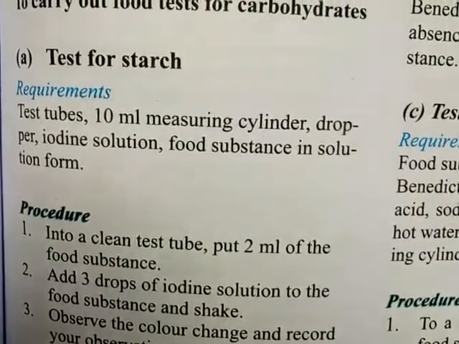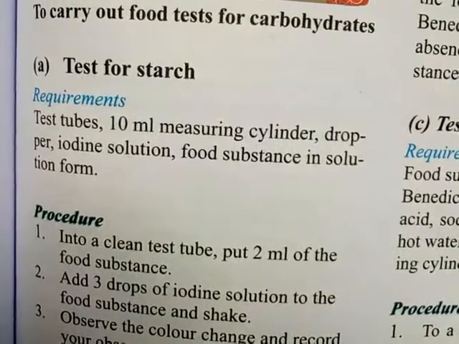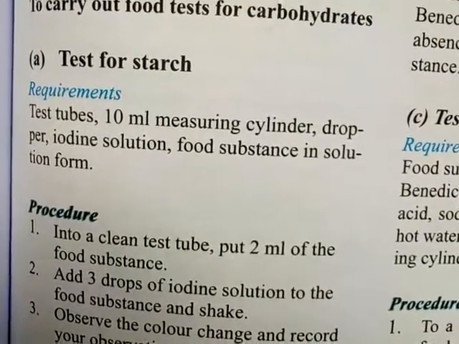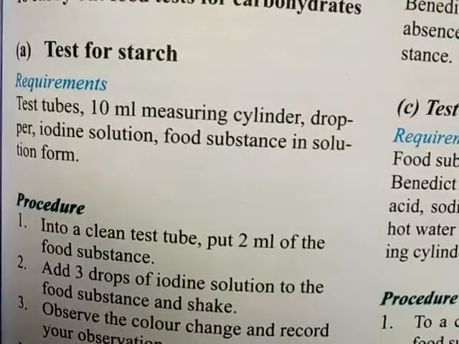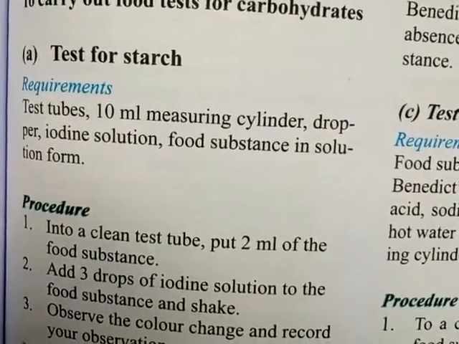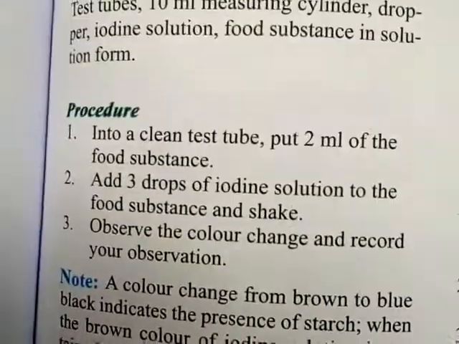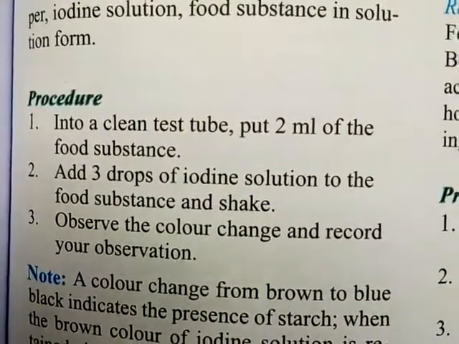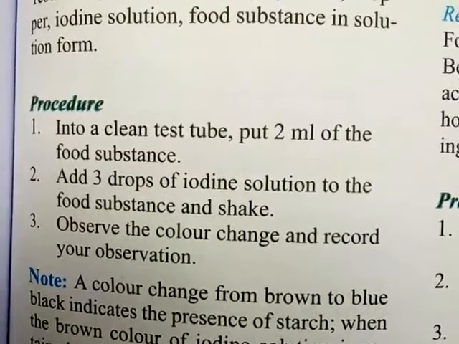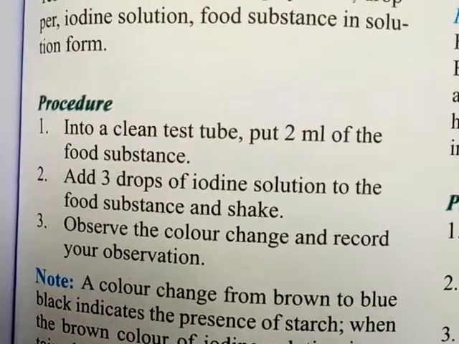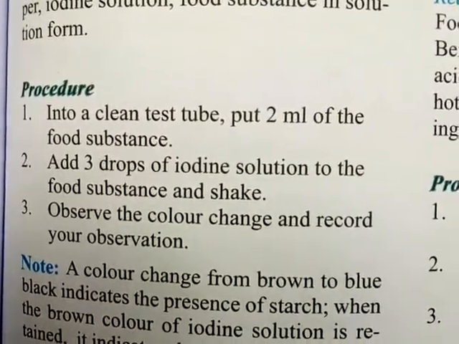Here you need to understand the test for starch, which is taught in Form 1. How do you test for starch? Into a clean test tube, put 2 ml of the food substance suspected to be starch. Add 3 drops of iodine solution.